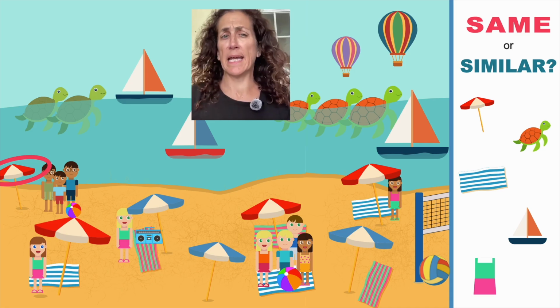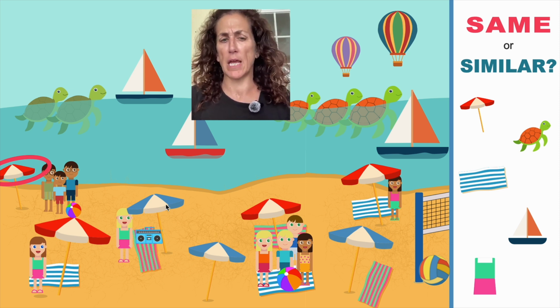Do you see any more umbrellas? I see another umbrella to the right of this umbrella. This umbrella looks the same. It has 3 sections. It's the same shape, but the colors are different. This umbrella has a blue section, a white section, and a blue section. This umbrella is red and white. So this umbrella is similar, but it is not the same.